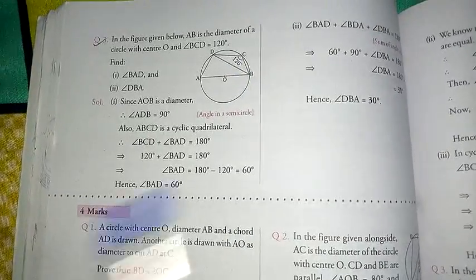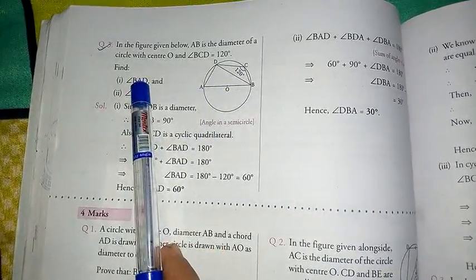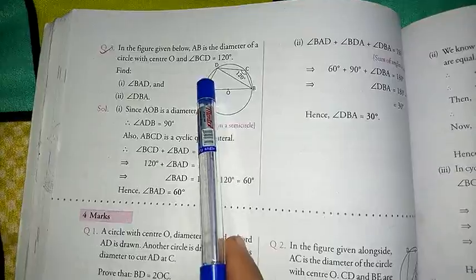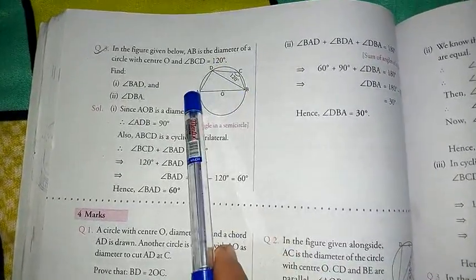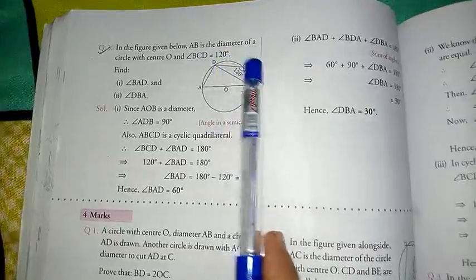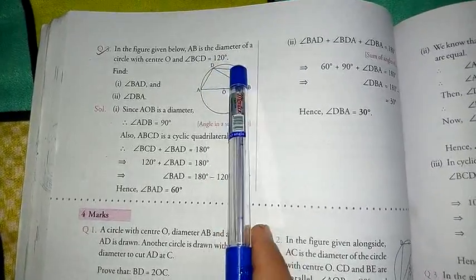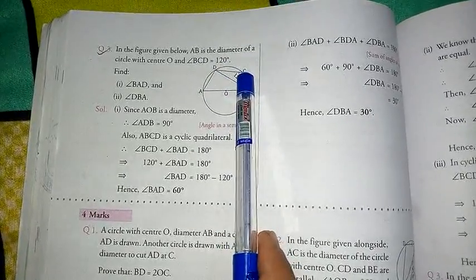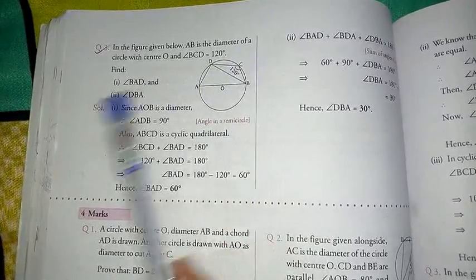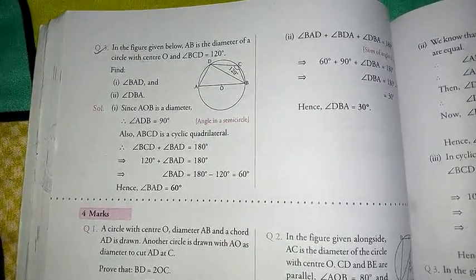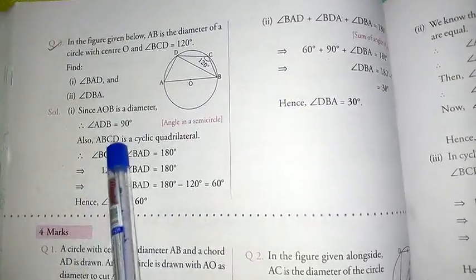Now very easy, children. First one is very easy. BAD, that means angle A. Just now I taught you cyclic quadrilateral, like you can see ABCD. So the opposite angles add to 180 degrees. So if it is 120 degrees, angle A will be 60 degrees, because they combine to become 180 degrees. Just now I told you, like here you can see this portion. So same thing here.